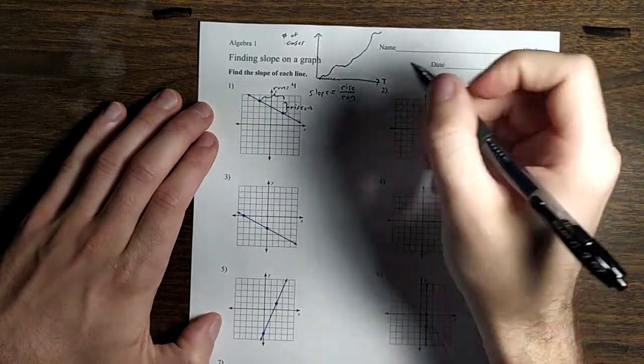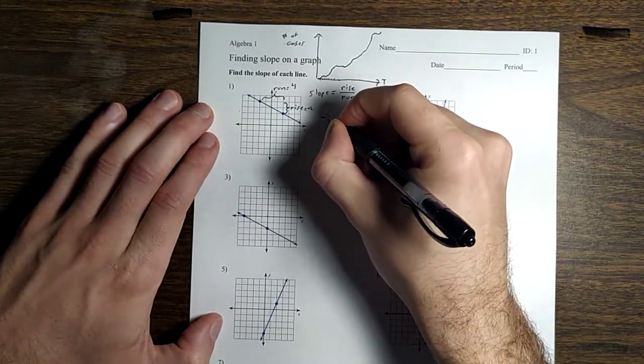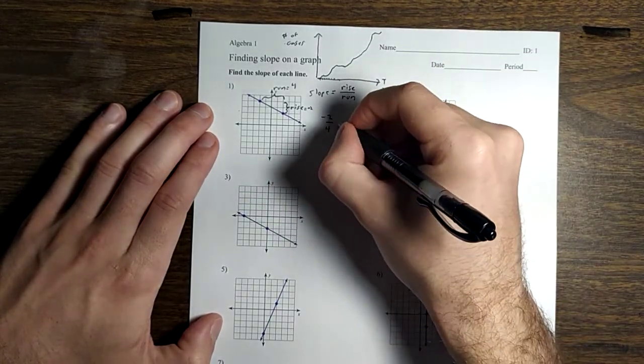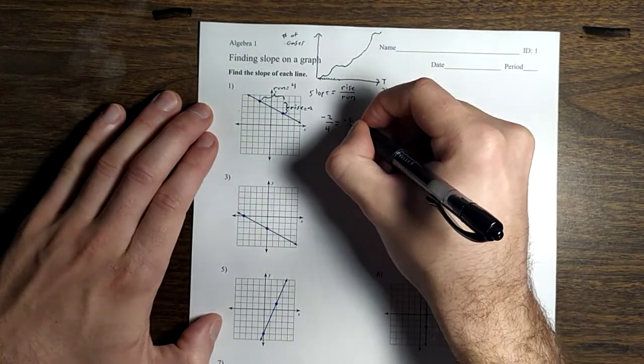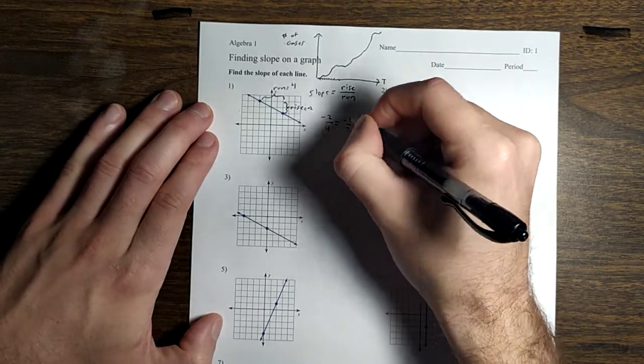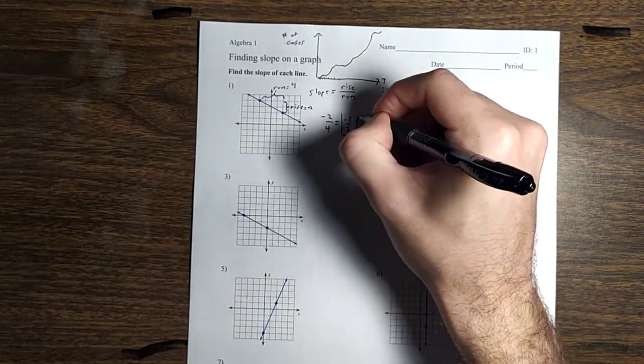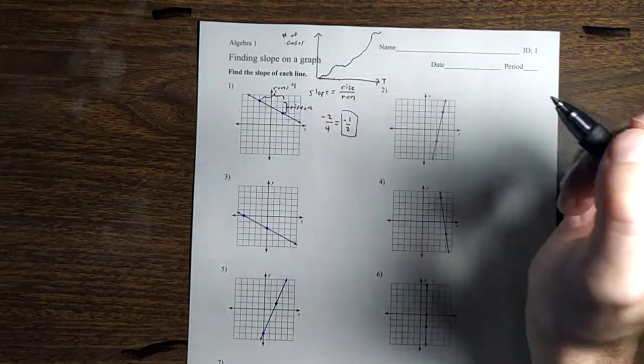So our rise is negative 2. And when we write our slope, this would be negative 2 over 4. Now we know that that's not the simplest fraction, so that's the same as negative 1 over 2. So negative 2 over 4 and negative 1 over 2, those are the same slope, but either one is right.